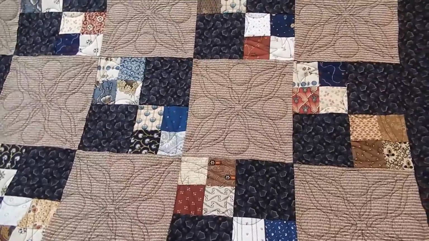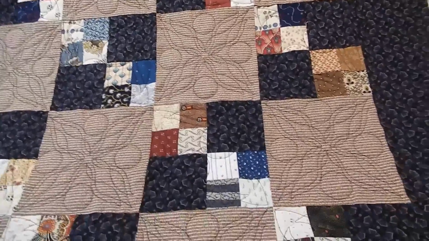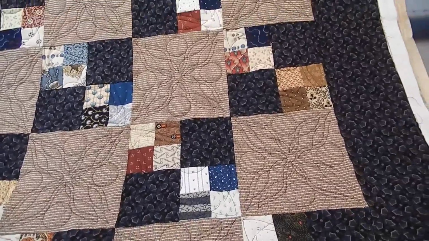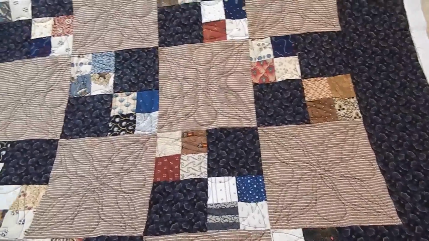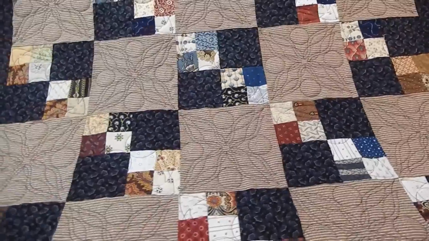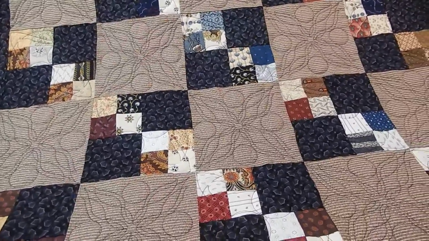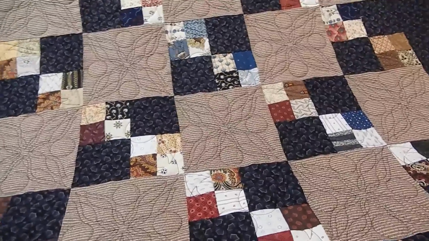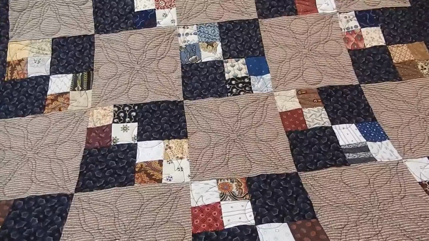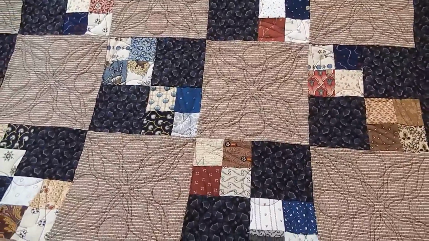This is going to be a wall hanging, so I think it really is nice that it's custom quilted, because it will be on the wall in somebody's home, and I just think it looks really, really nice this way. Plus, the quilter of this did a really nice job of piecing it, so the quilting really does show off the nice piecing job that was done. So that's the quilt.